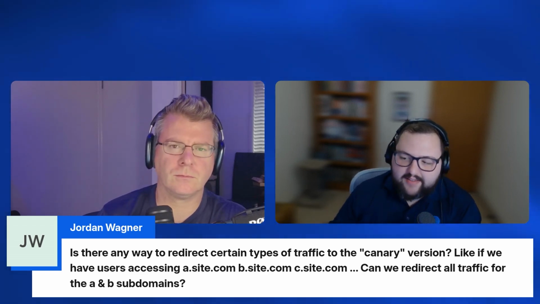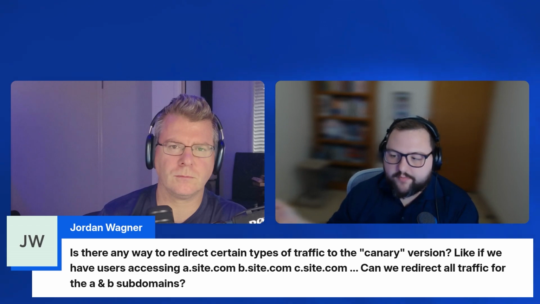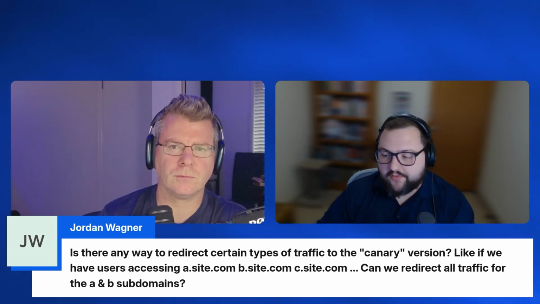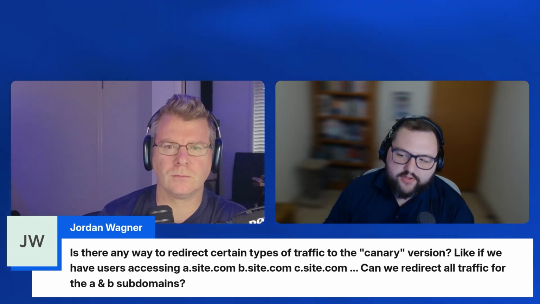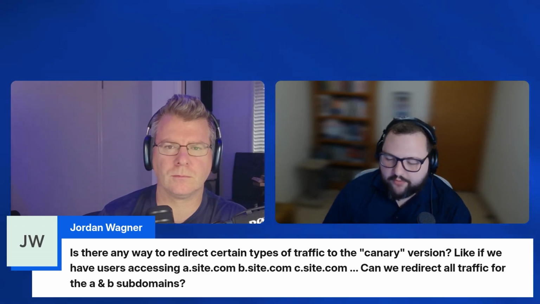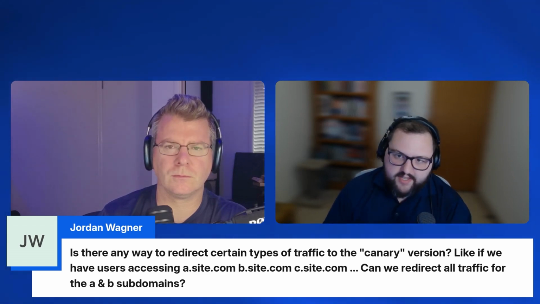You don't even technically need to use it for this specific example. For example, if somebody's visiting a.site.com, you can redirect that to a different service in the backend in Kubernetes quite easily using either ingresses or the new Gateway API that's coming through Kubernetes now. So you can do that stock standard.